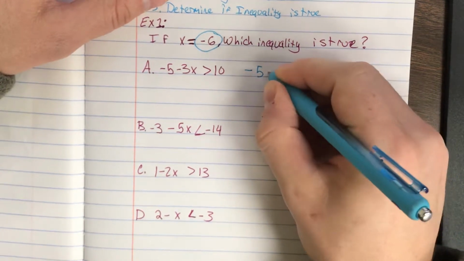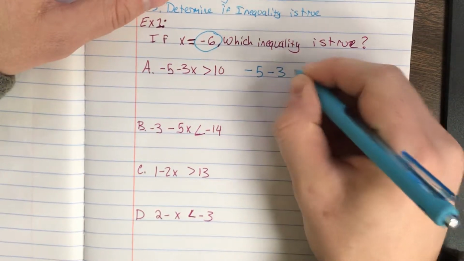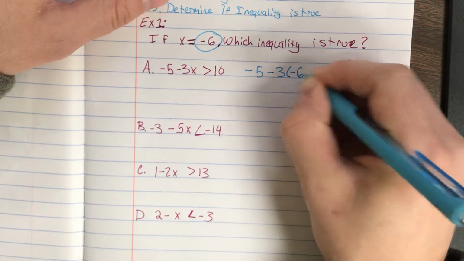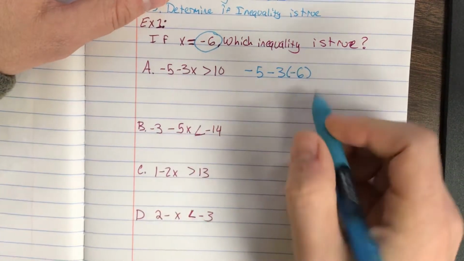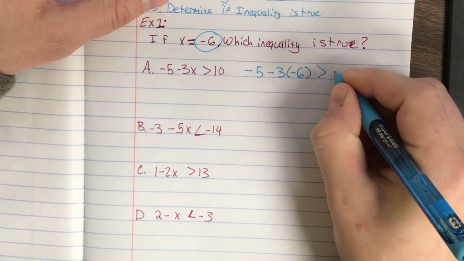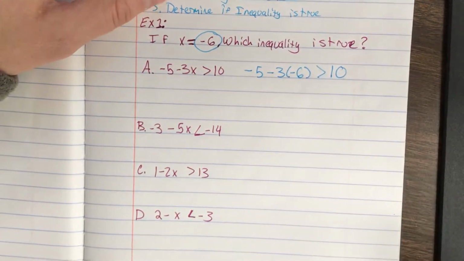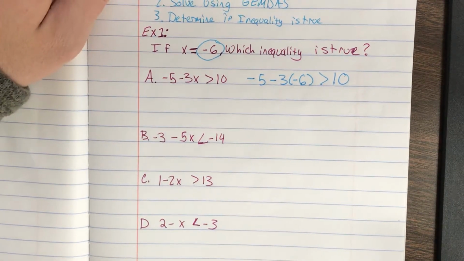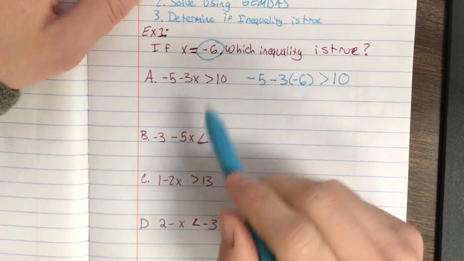So I'm going to do -5 minus 3 times -6. When you put in that x, you need to put it in parentheses, okay? Is greater than 10. So essentially what you're going to have to do is solve using GEMDAS.